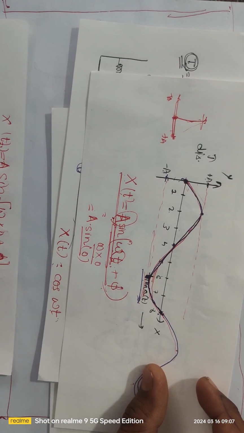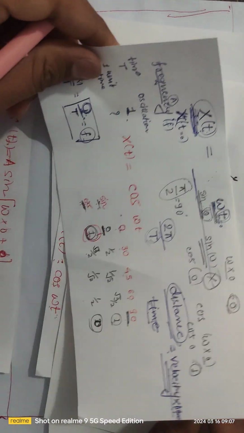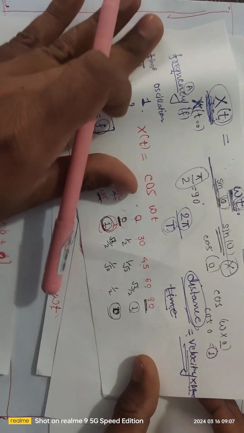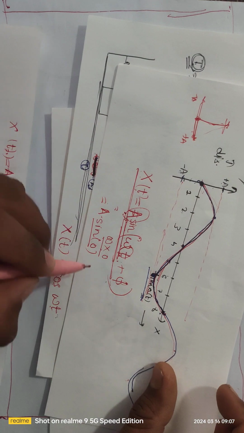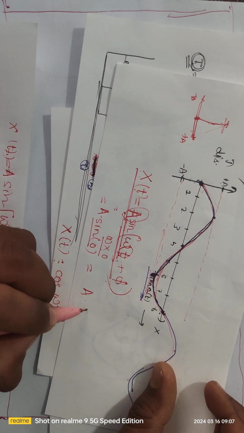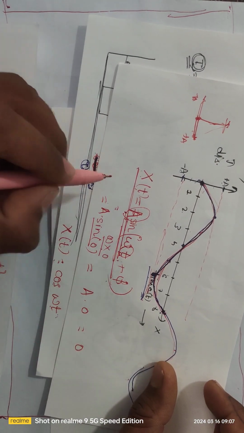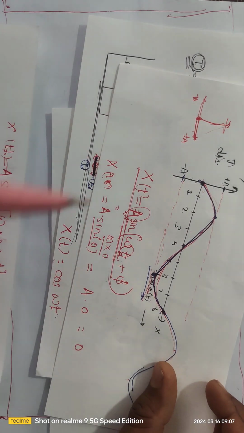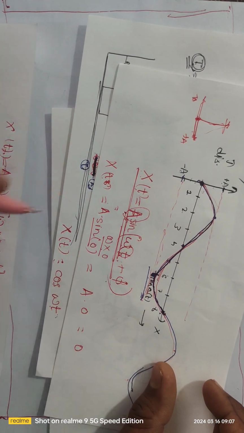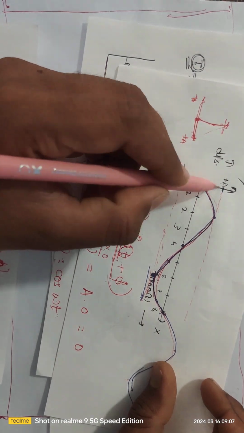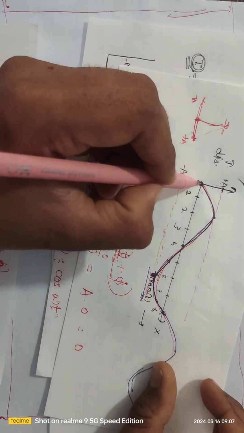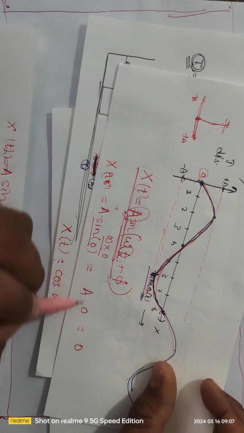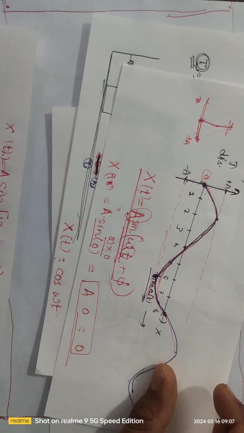So what is the value of sin 0? Here look, sin 0 is equal to 0, so we can write a into 0, so the whole term will be 0. So we can say that at t equal to 0 the term will become like this. At t equal to 0 there is no displacement, it is at its origin position, the 0th position, so we are right here.